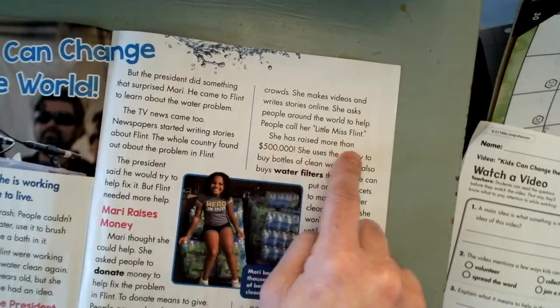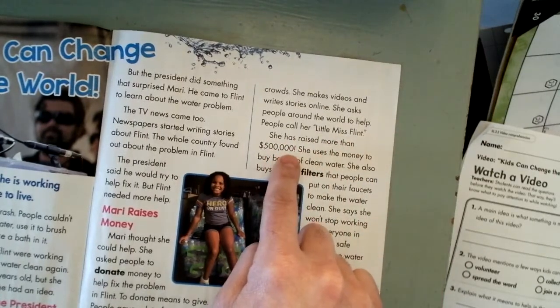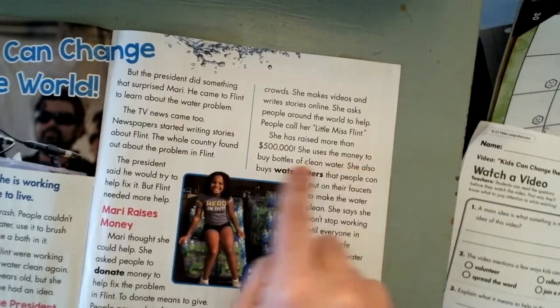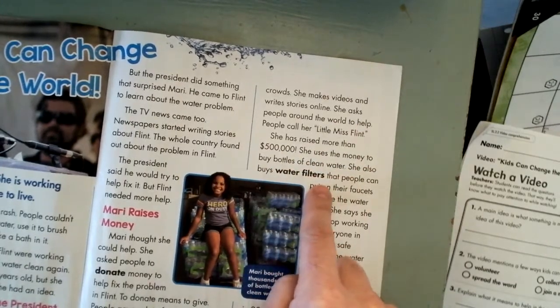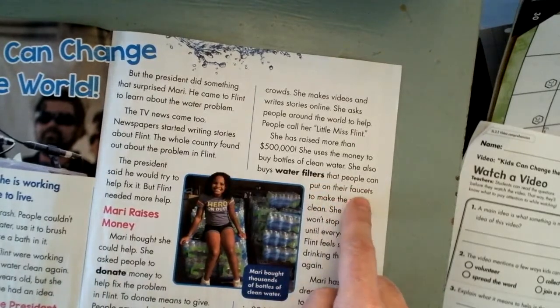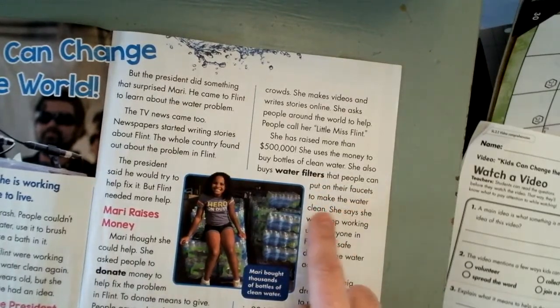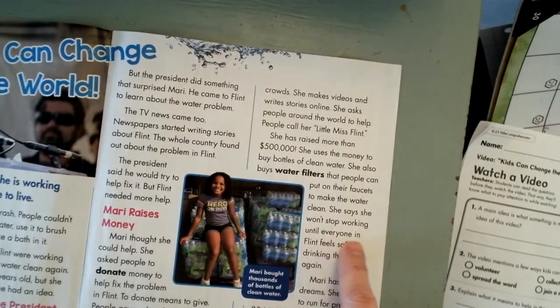She has raised more than $500,000. She uses the money to buy bottles of clean water. She also buys water filters that people can put on their faucets to make the water clean. She says she won't stop working until everyone in Flint feels safe drinking the water again.